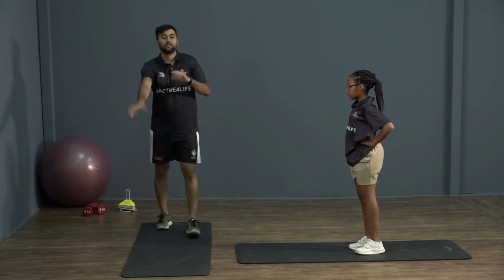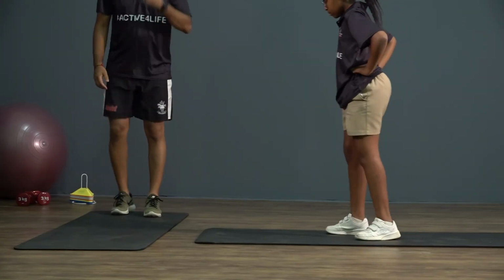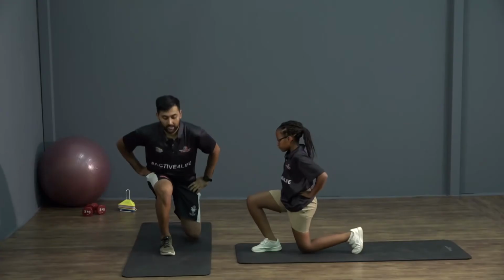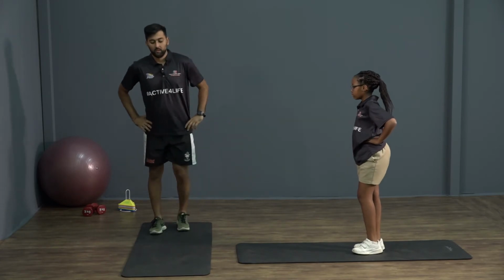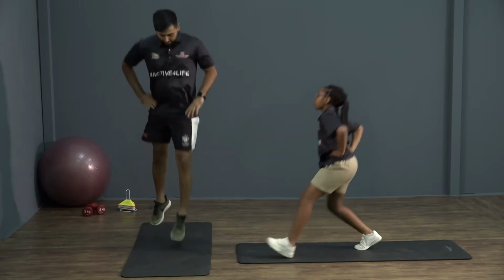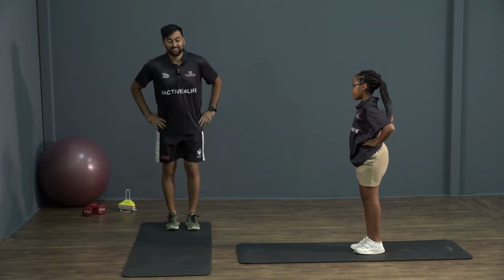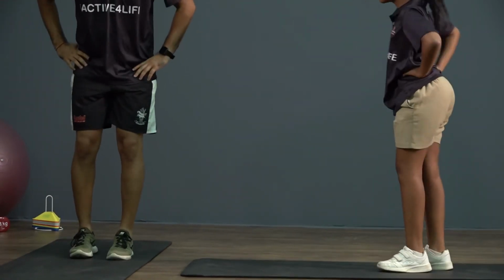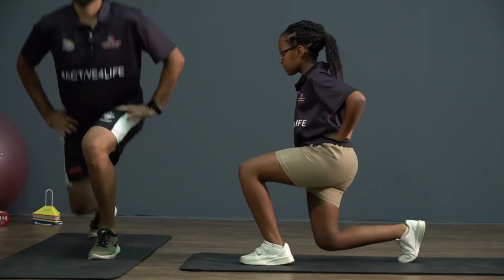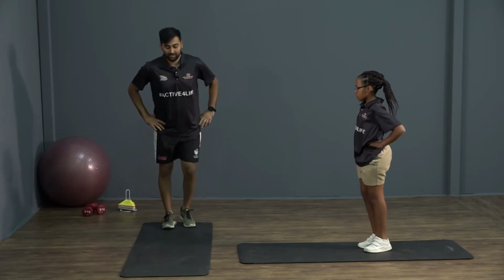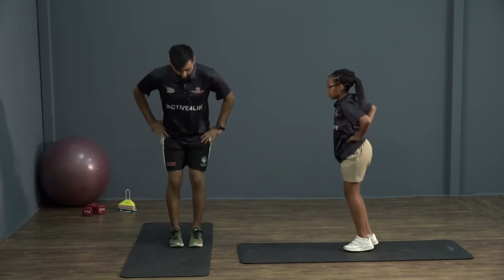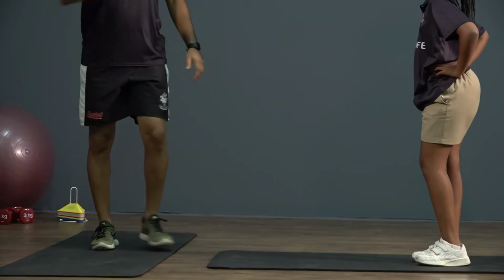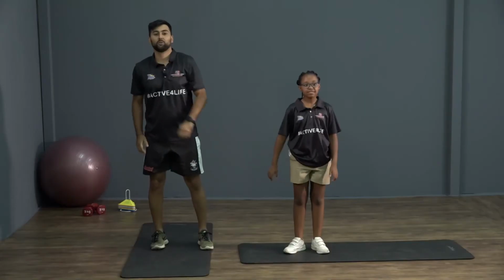Good, Masinda. Let's take a 2-second break. All right, are you ready? Okay, let's go. And jump. Good. Let's go again. Good. Let's go 2 more on each side, all right? There, jump. There, jump. 1 more on each side. There, jump. And last one. And jump. Well done. Well done, guys. Very good job.